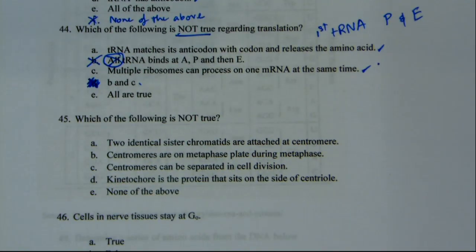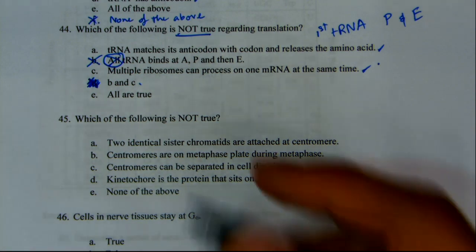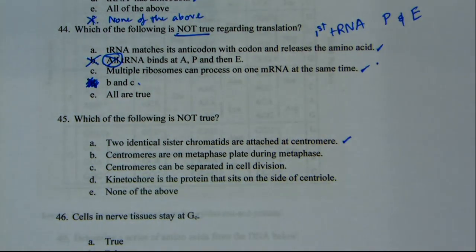All right. Next, which of the following is not true? Two identical sister chromatids are attached at the centromere. Is that true? Yes. Centromeres are on the metaphase plate during metaphase. This is true, because you have to split it, so it's in the middle.